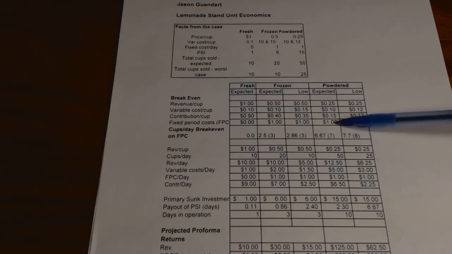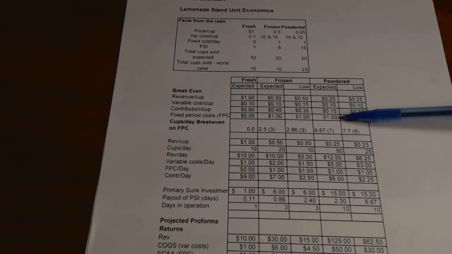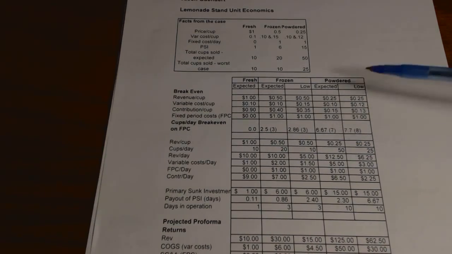That tells you how many days or hours, whatever. I forget what this one was. Basically, this is your break even. Remember the difference between break even and payout, which I call payback, but payout, which is basically paying off your primary sunk investment.